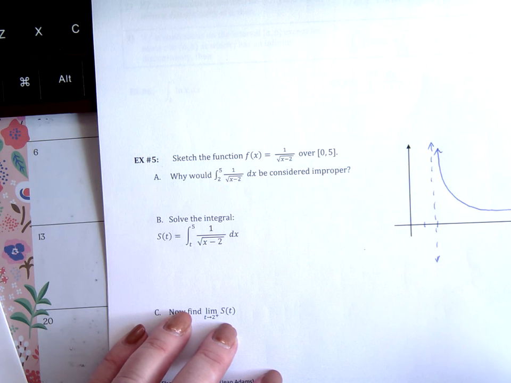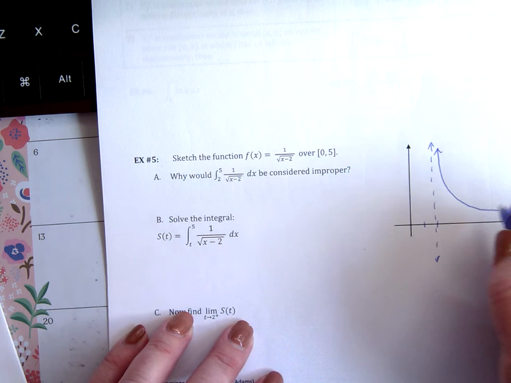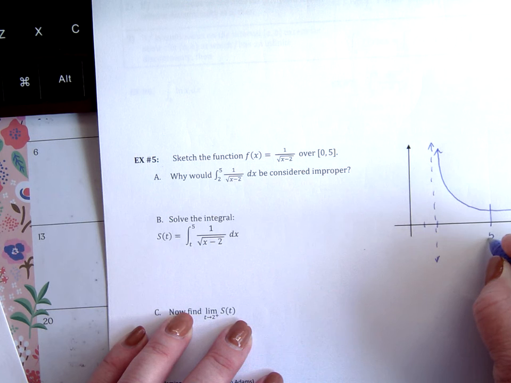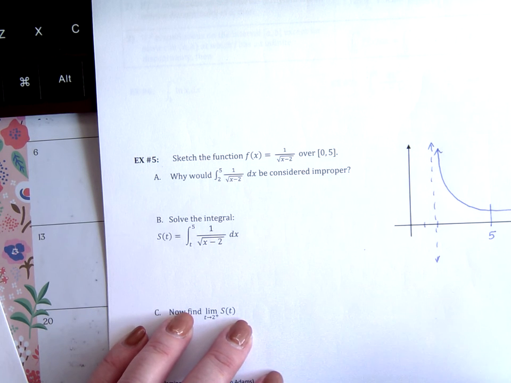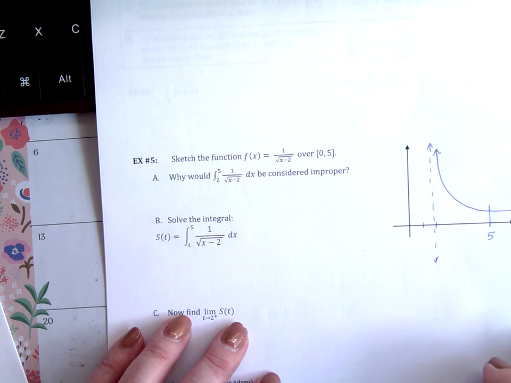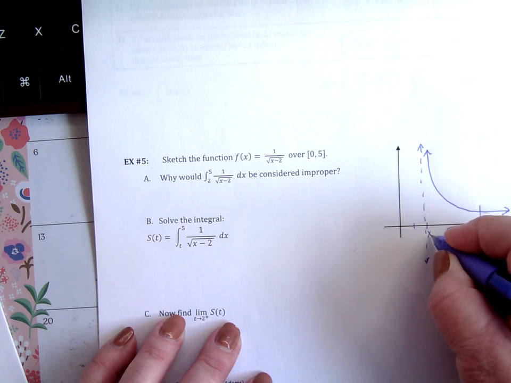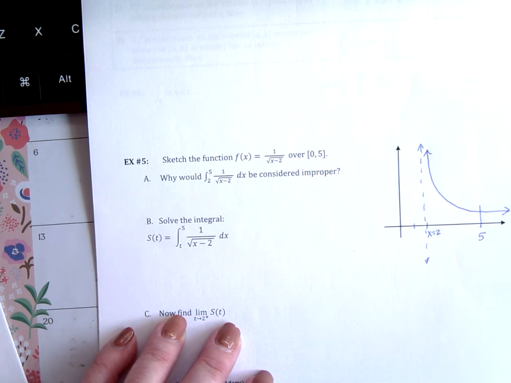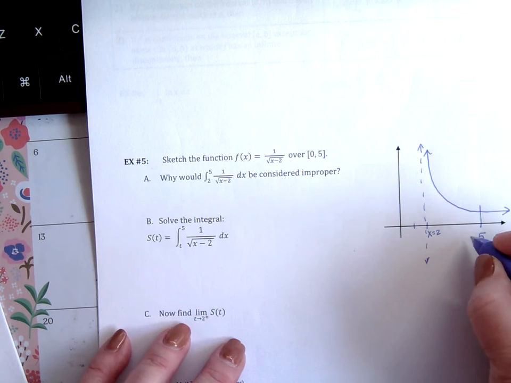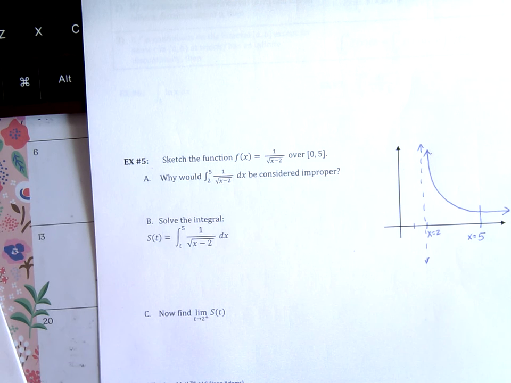Now they want me to stop this thing at 5, so I should put a stopper point right here at 5. And this right here was x equals 2. I guess I should say x equals 5. Okay, so here's my graph. Sketch the graph from 0 to 5.